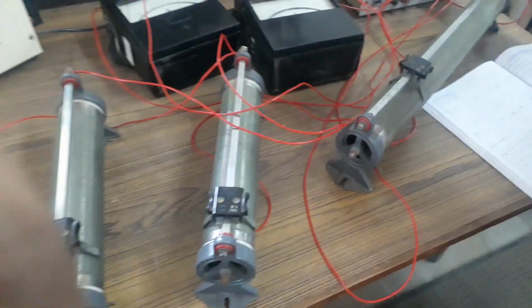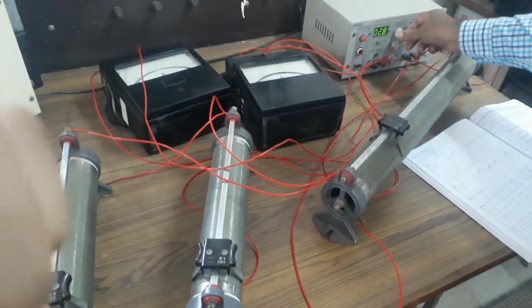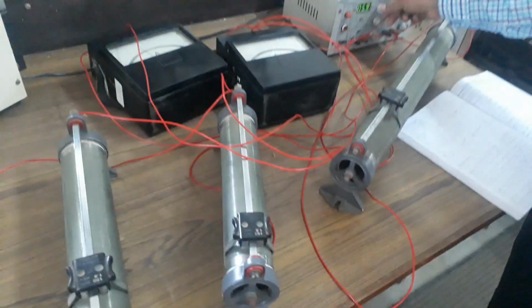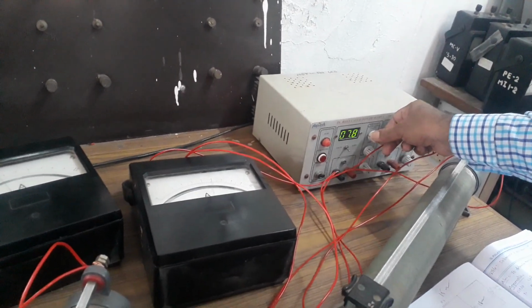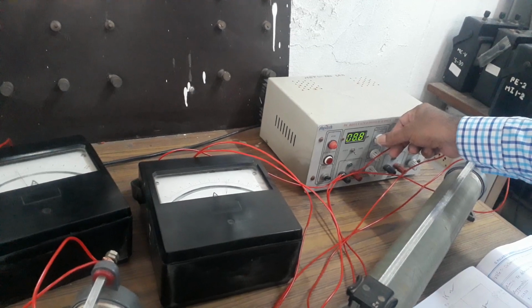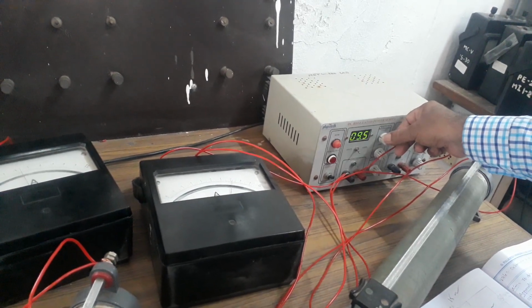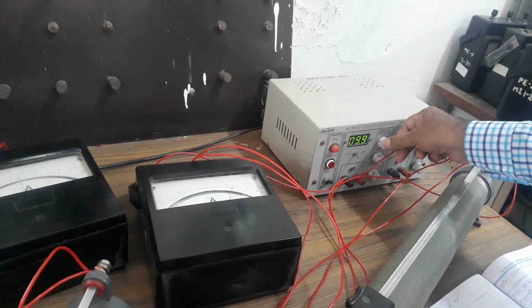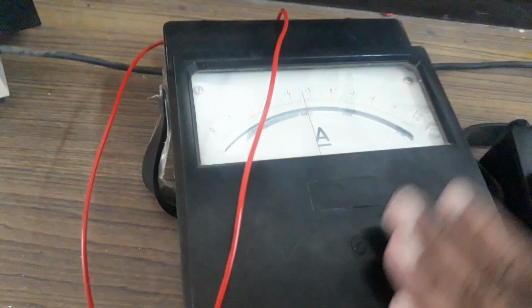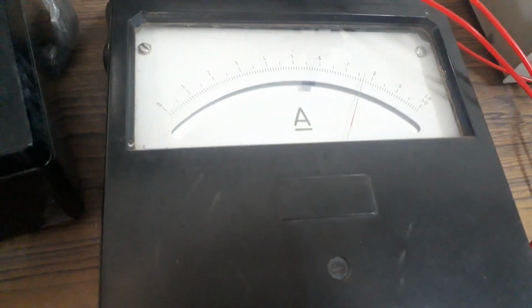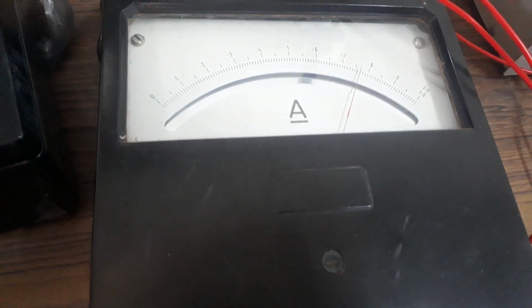Then switch on the RPS, applying 10 volts. Then note down I1 and I2 from the ammeters. The I1 value is 1.16, which is 0.7 into 2, giving 1.16, and I2 is equal to 0.7.